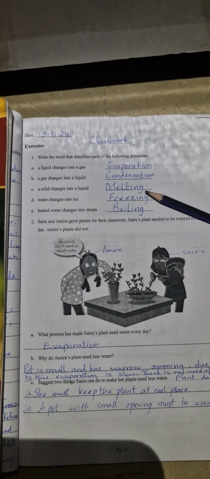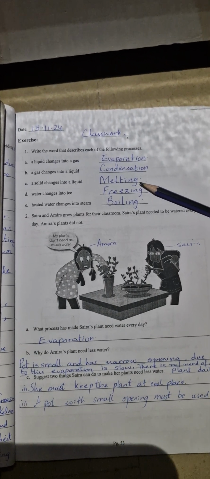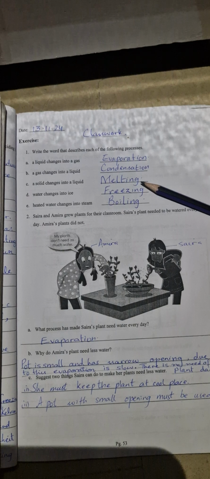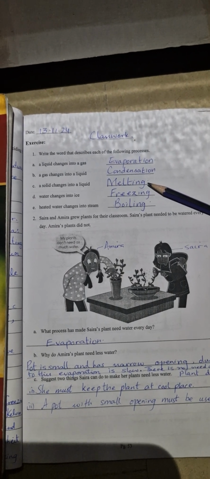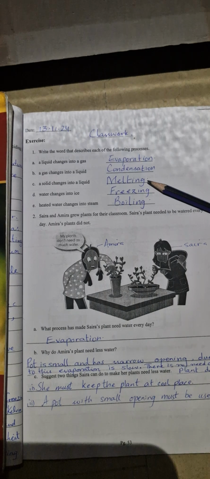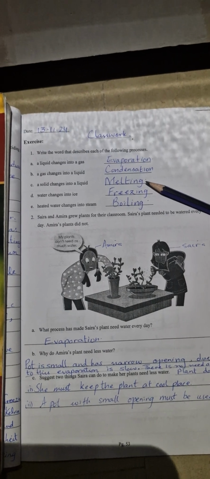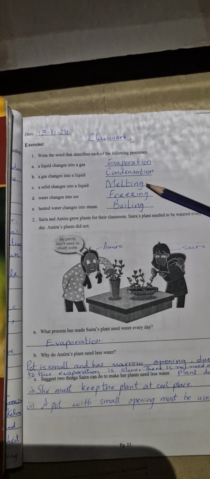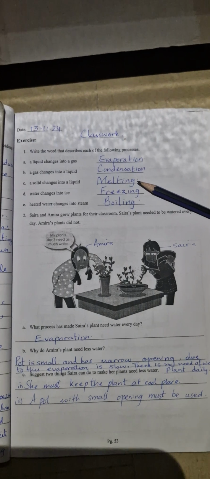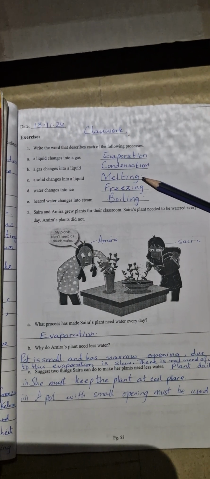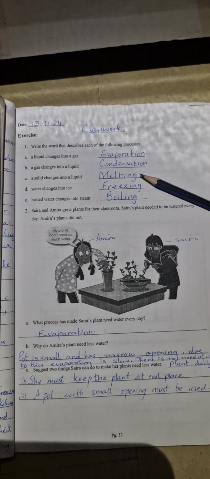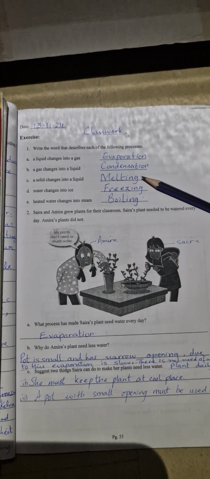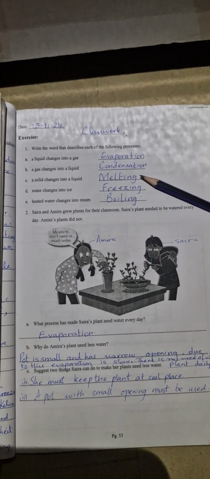Now let's start with C: a solid changes into liquid. As we all know, whenever we keep some solids outside of the freezer or fridge, for example butter, it melts after some time because it absorbs the heat of the surroundings and shows melting. So in this way we can say that melting takes place at high temperature.